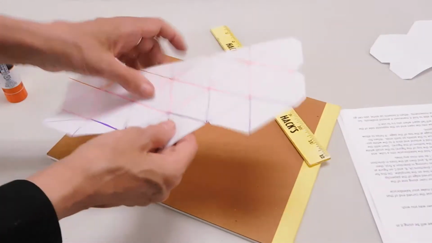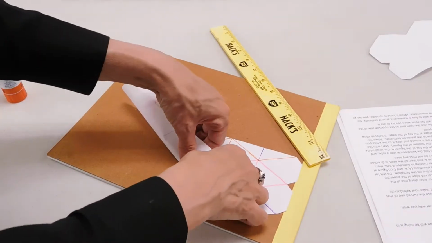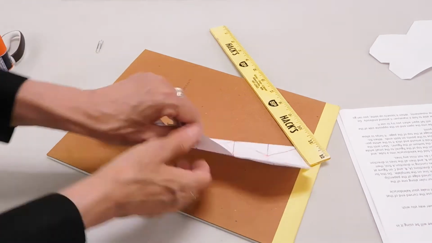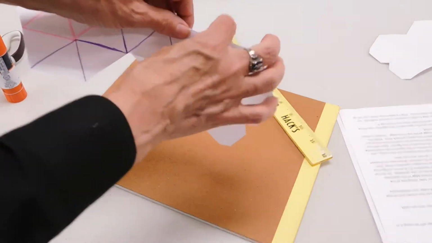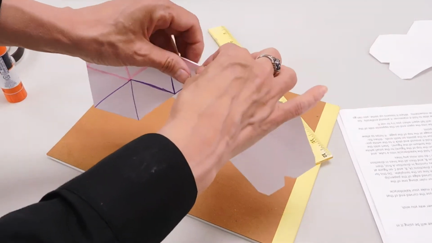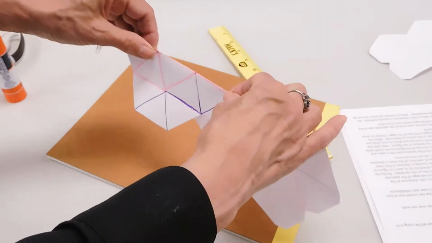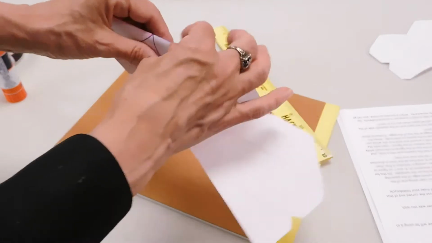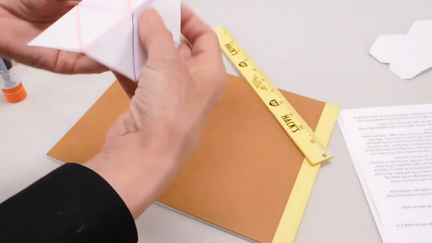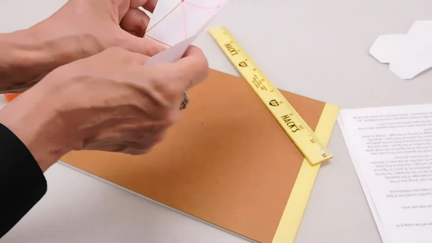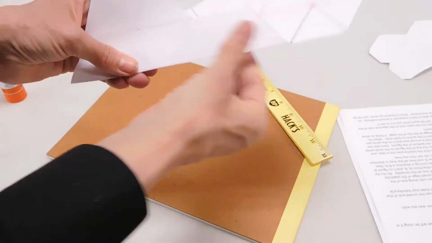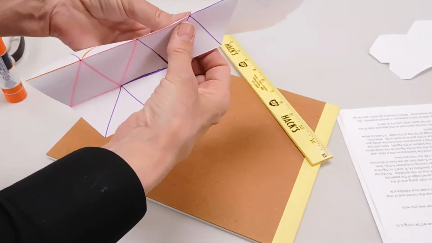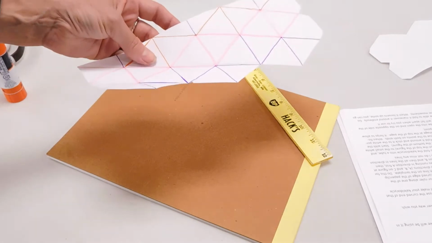So now if you noticed on that one, it didn't actually fold like I wanted it to. So I'm just going to go back and correct that. So while I'm doing this, you can score all of your lines and then fold them back and forth to get that to move easier.